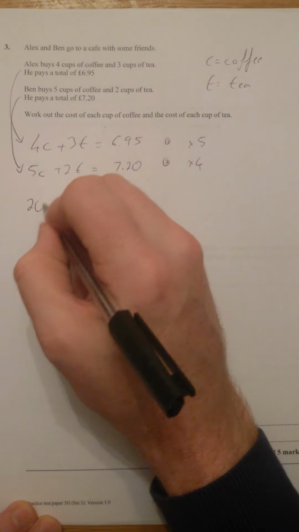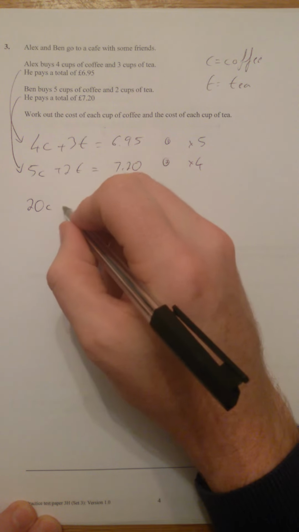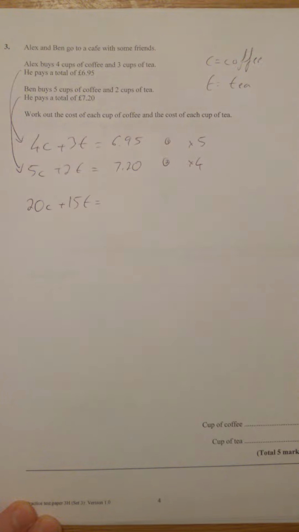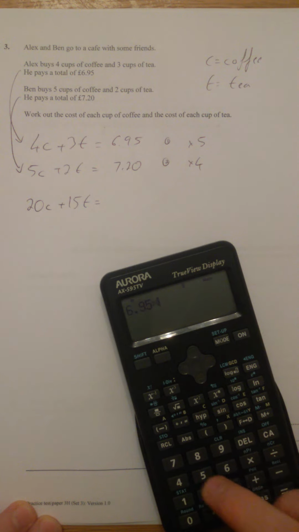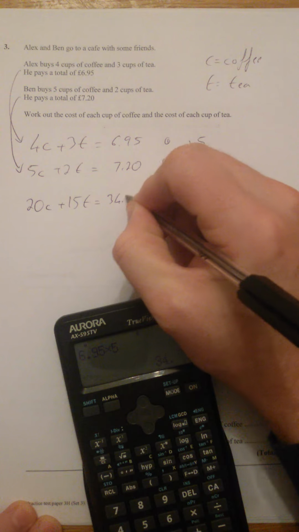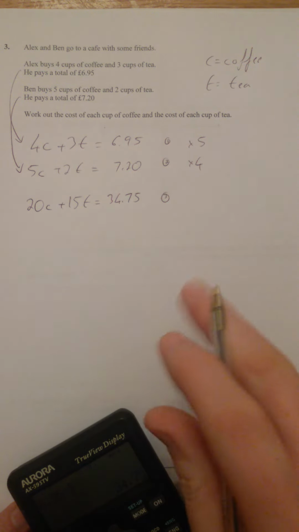So let's do this entire equation. You've got 4C times 5, which is 20C, and 3T times 5, which is 15T. Then get your calculator. I need to do 6.95 times 5. So I get 34.75. That's equation 3.